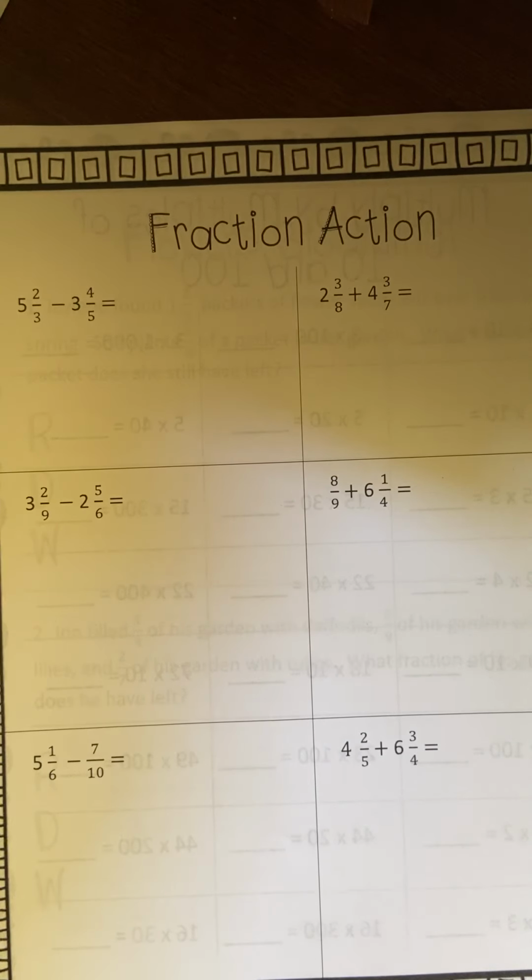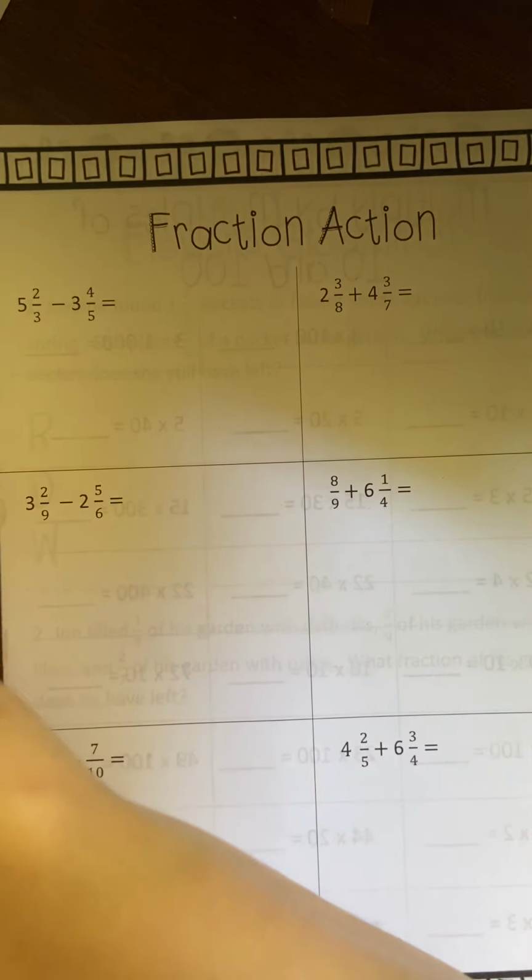All right, we have reached fraction action. I know how much you guys love fractions. This page will probably take up the most time of any of the other pages. I think those go fairly quickly, and you might recognize some patterns when you start doing a lot of those pages, okay?